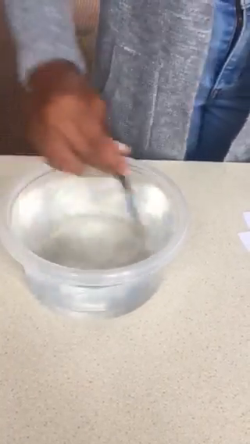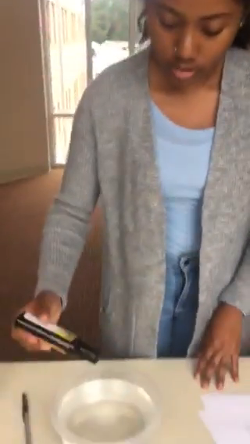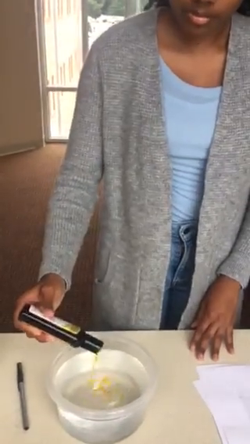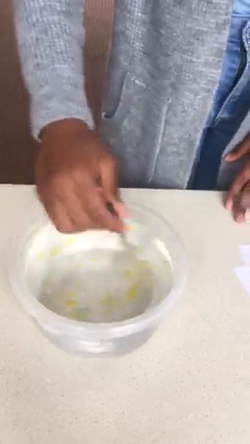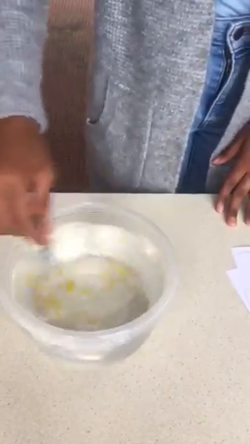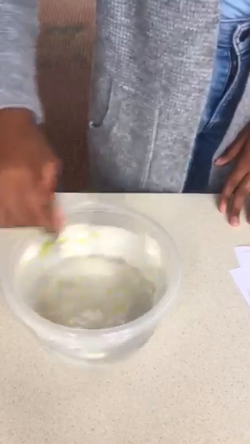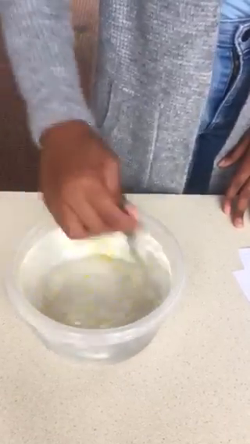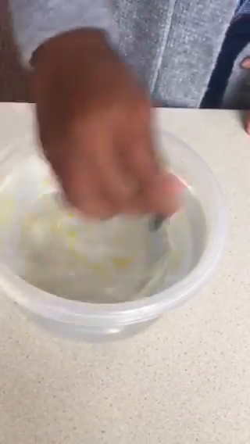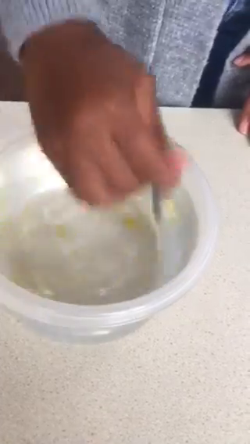Okay. Now, take your oil, put droplets in the middle, and stir that some more for about 30 seconds. Okay, got that in a circular motion.